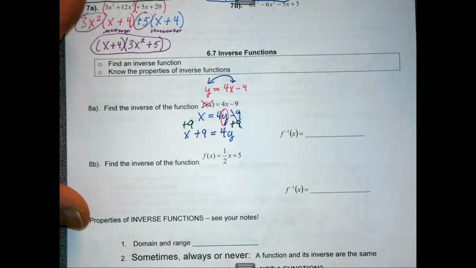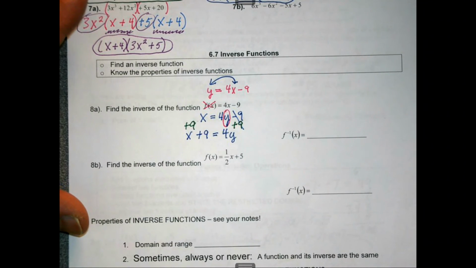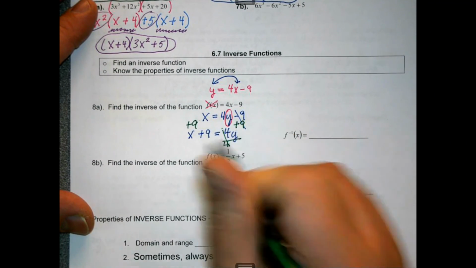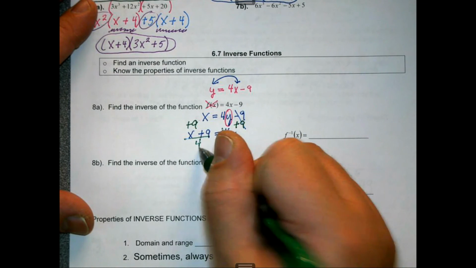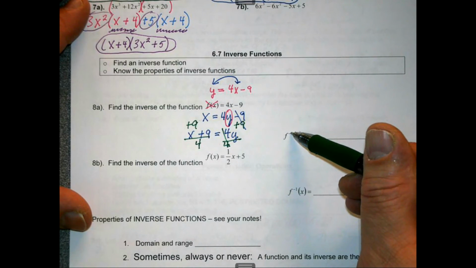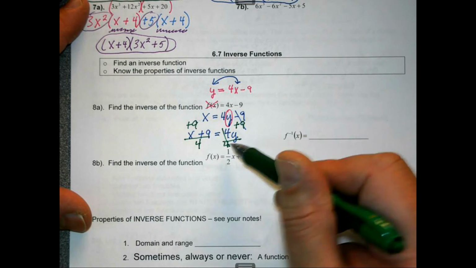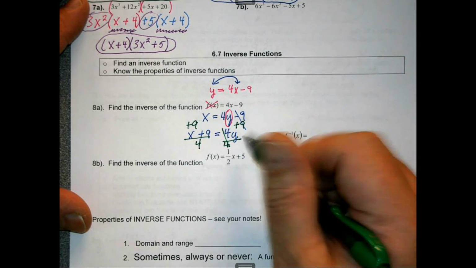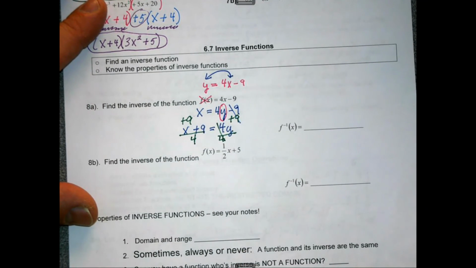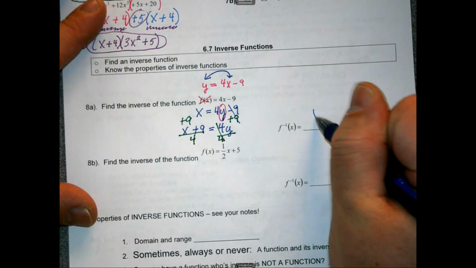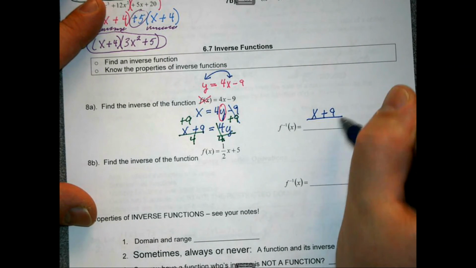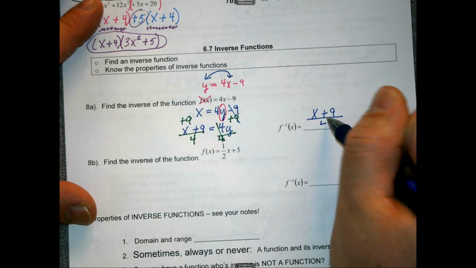And then get rid of that coefficient 4, right? Divide by 4. So my inverse, my y inverse, or my f inverse of x, same thing, right? Is x plus 9 divided by 4.